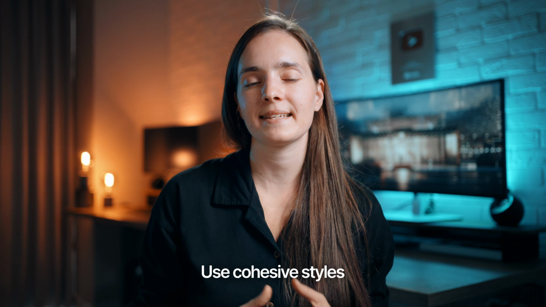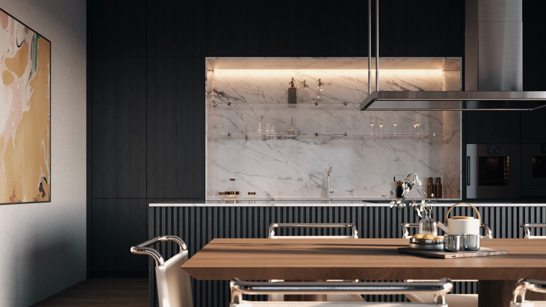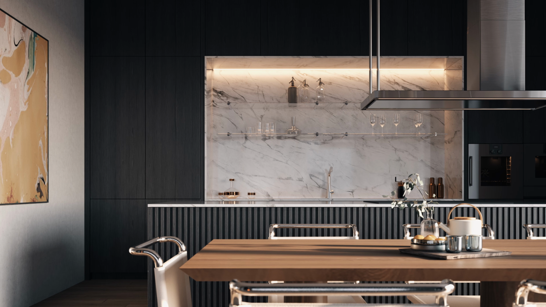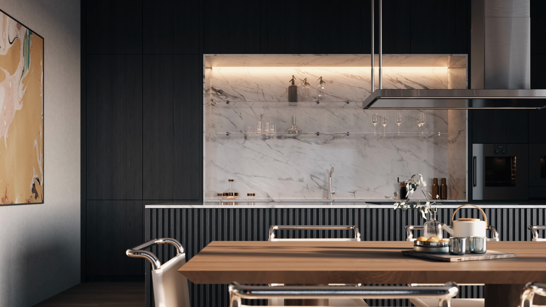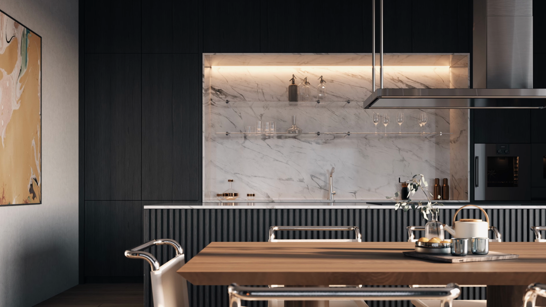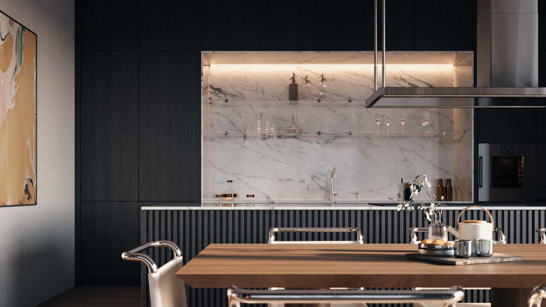You shouldn't be afraid of playing around with different styles in the interiors, but try to select the ones that give you a cohesive look. Like in this image mentioned before, even though the contemporary style was mixed with the mid-century chairs, the interior as a whole looks very pleasant to the eyes and consistent, as colors and materials match each other.